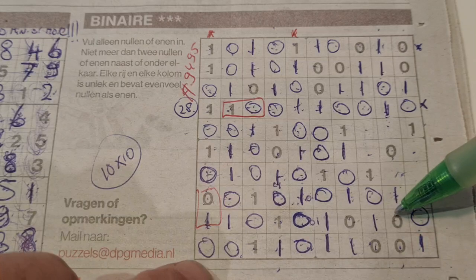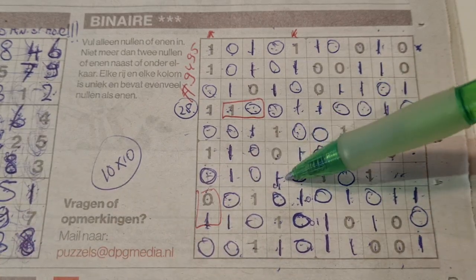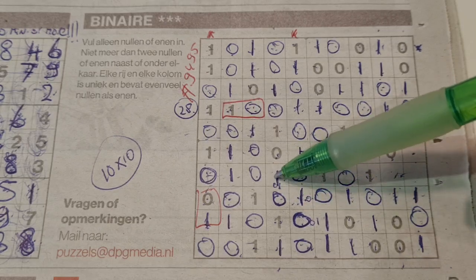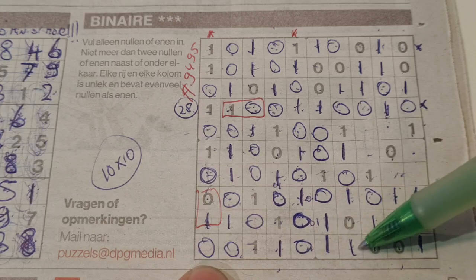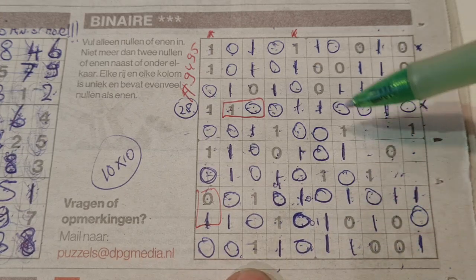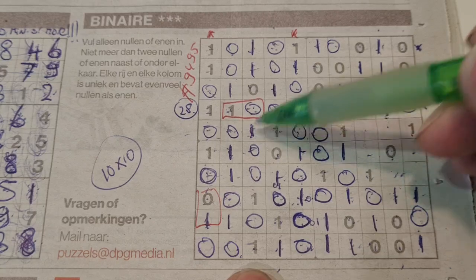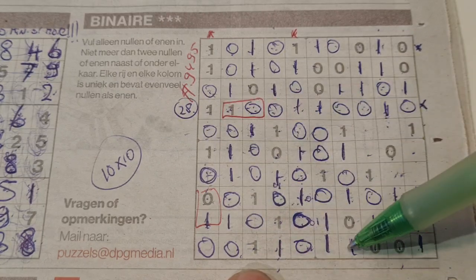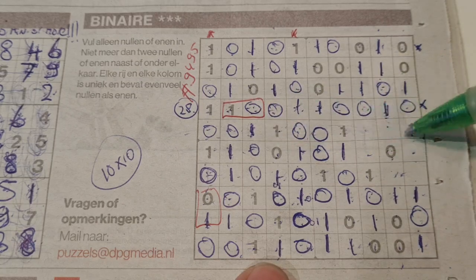Oh, 01. Oh, 01 now. Yeah, I'm stuck. 1, 2, 3, 4. Double 1. This is not the same. This is a 1. Here 1. Well, 1, 2, 3, 4.